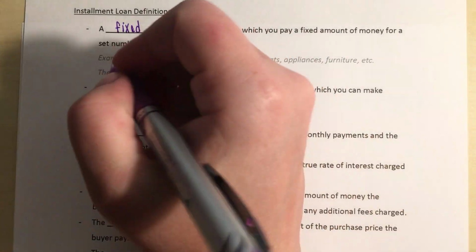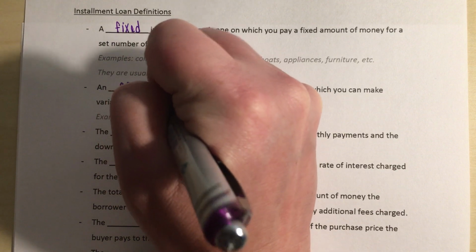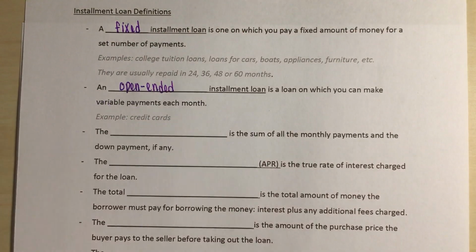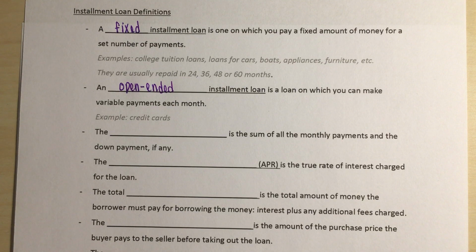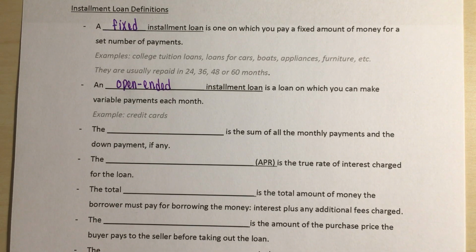An open-ended installment loan is a loan on which you can make variable payments each month. A good example of this is credit cards. Right? So it's not necessarily the same amount of money every month. It varies from month to month.